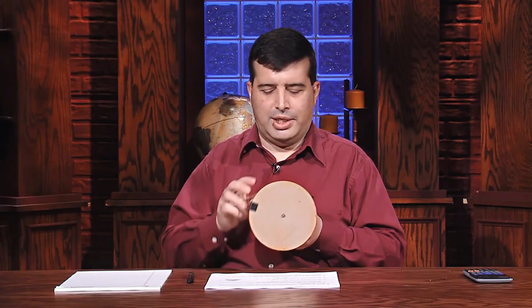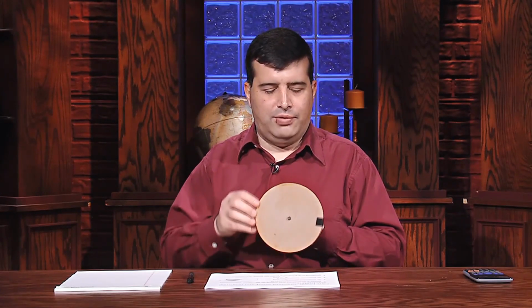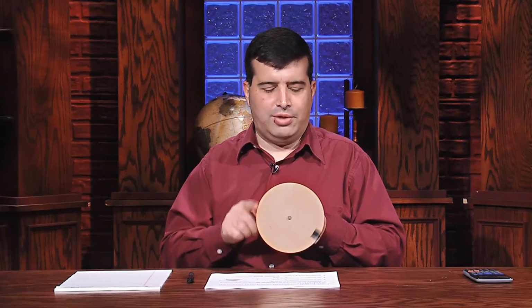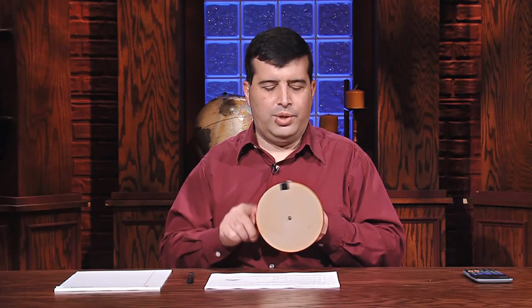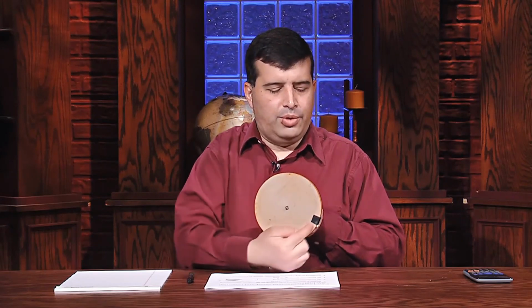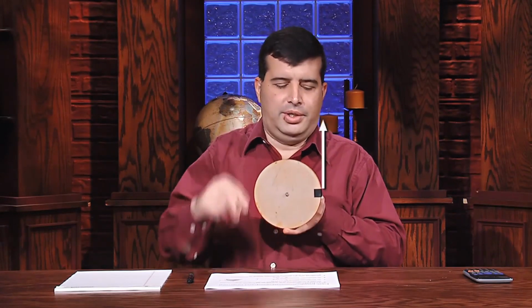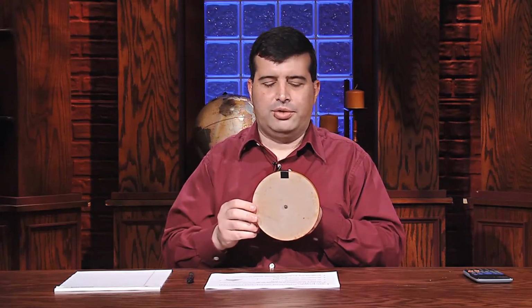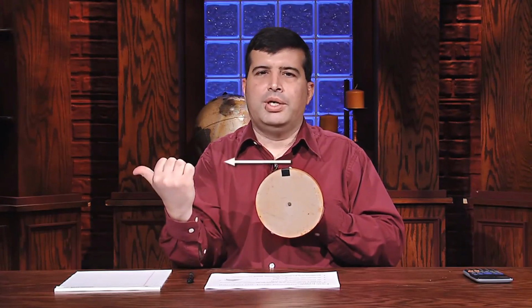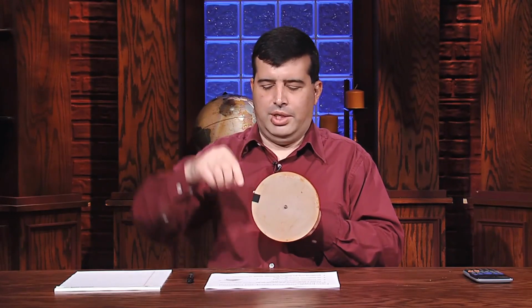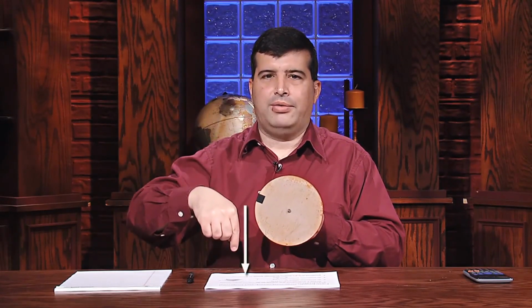Now, the reason why we call it tangential acceleration is if you consider, let me make the wheel rotate at a constant speed, that point going around the wheel. When the point is over here, it's moving up. When the tape gets over here, it's moving to the left. When it gets down here, it's moving down.